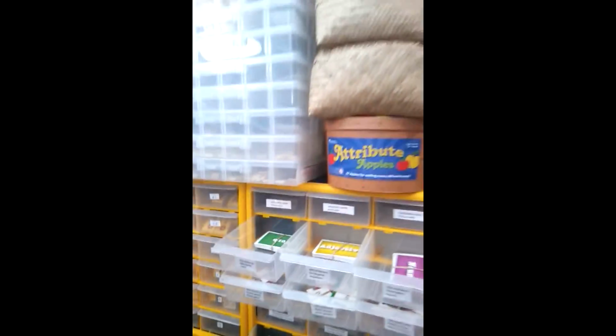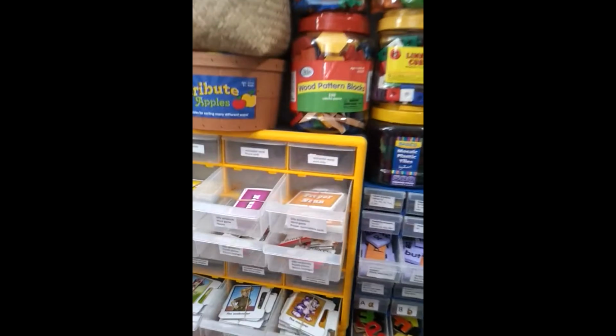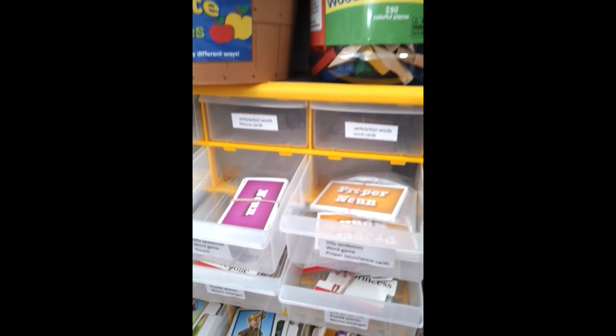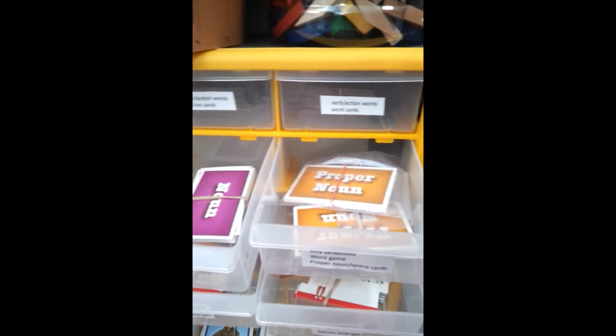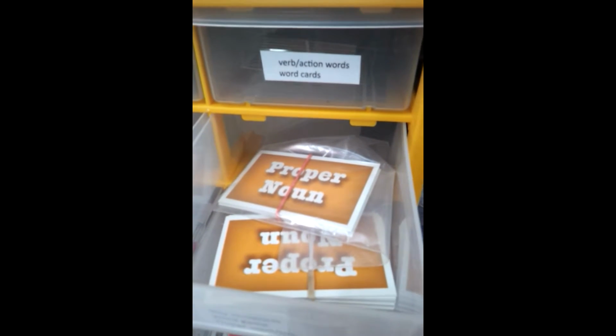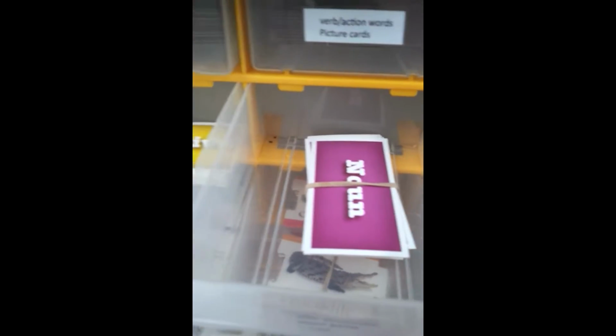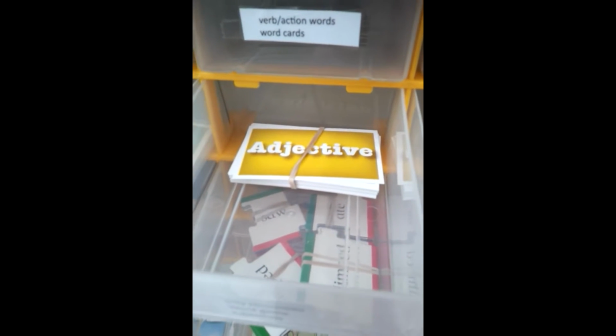Alright, going up the top we have a number of words here which are divided up into parts of speech: nouns, proper nouns, adjectives and verbs. And they can be put together to make sentences.